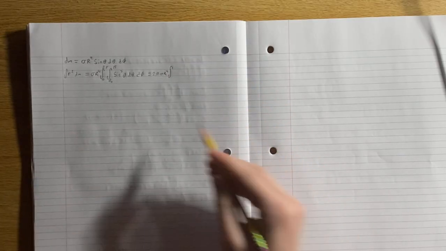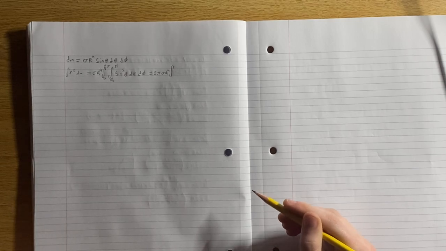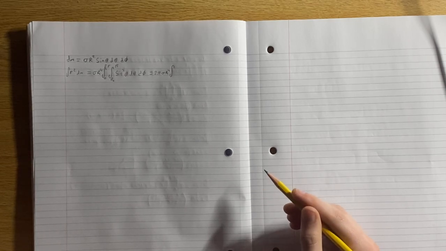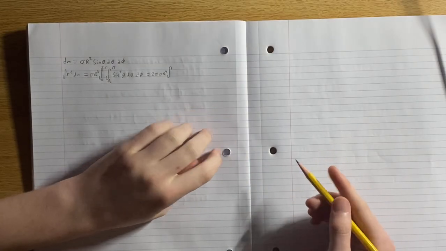And what I'm going to do is write sine cubed as sine squared theta sine theta, which is equal to 1 minus cosine squared theta times sine theta.